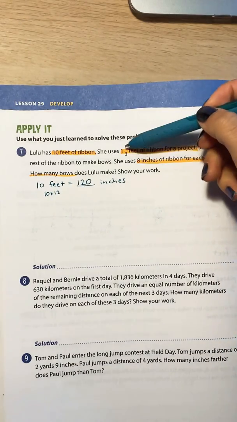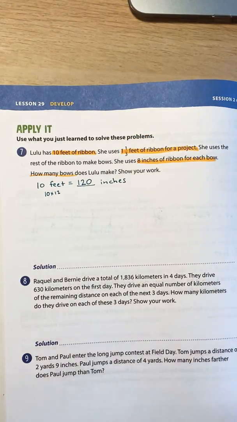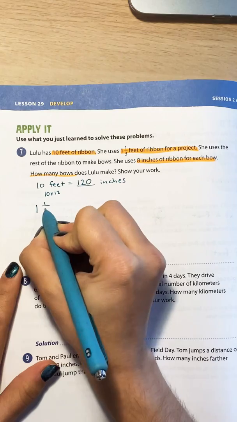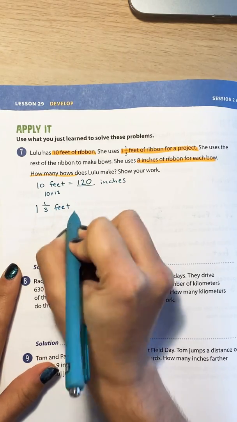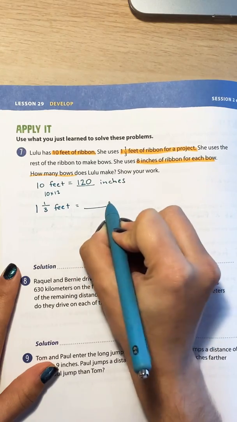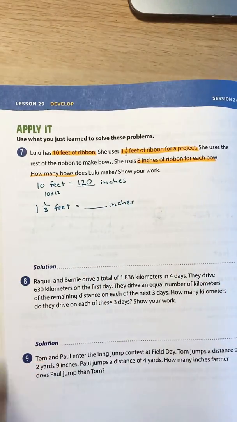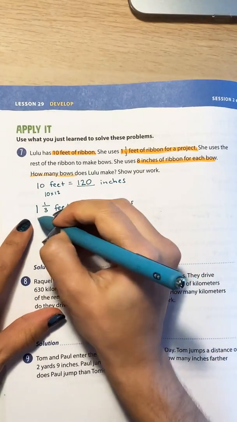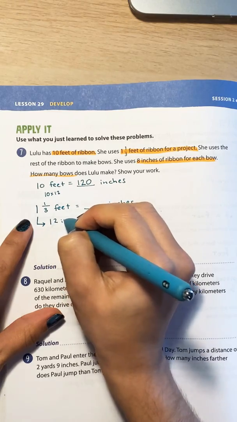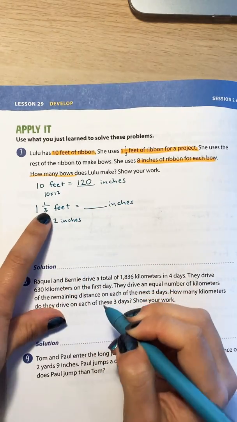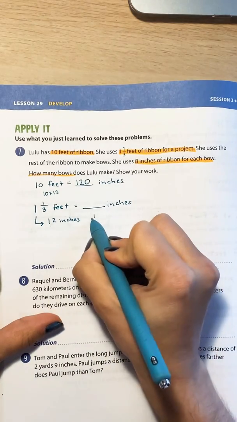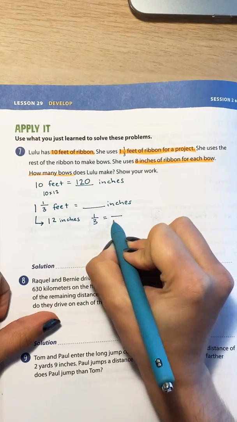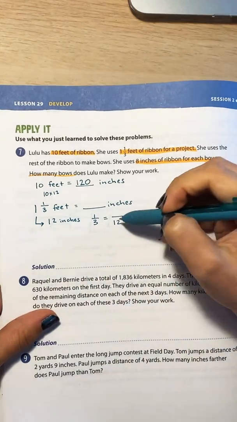Okay, and then she uses 1 1/3 feet of the ribbon for a project first. Okay, so I need to convert that into inches as well. So 1 1/3 feet equals how many inches? So I need to do that in steps. So I know this 1 foot is 12 inches. But I need to figure out what the 1/3 foot is. Okay, so 1/3, and I'm going to find an equivalent fraction with 12 as my denominator to convert it to inches.